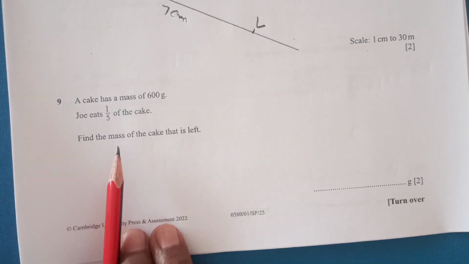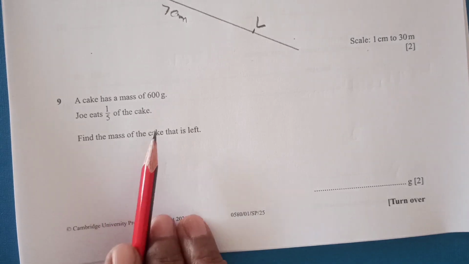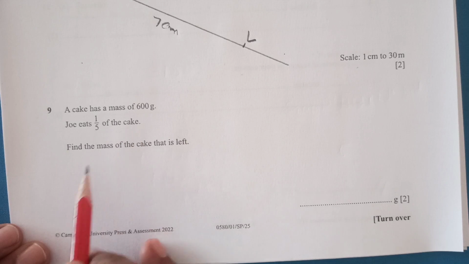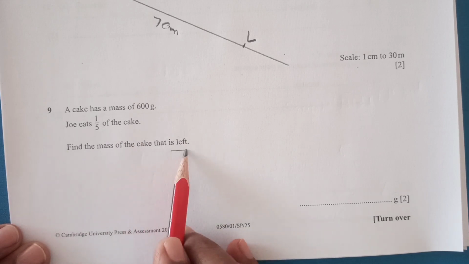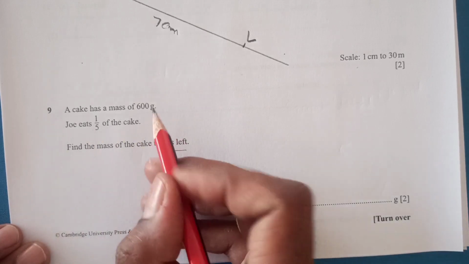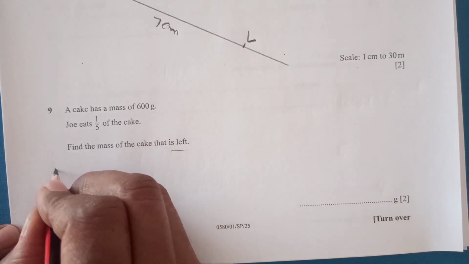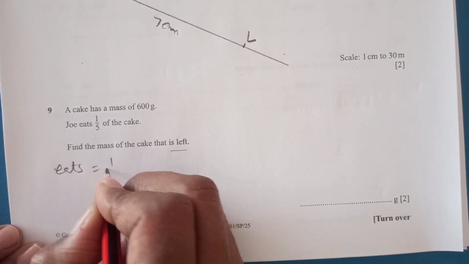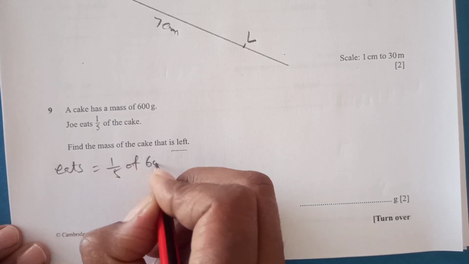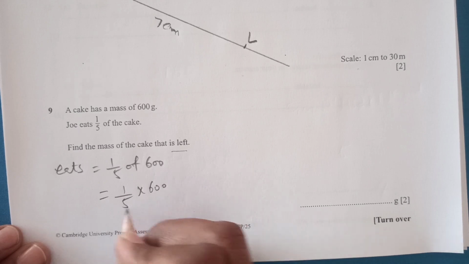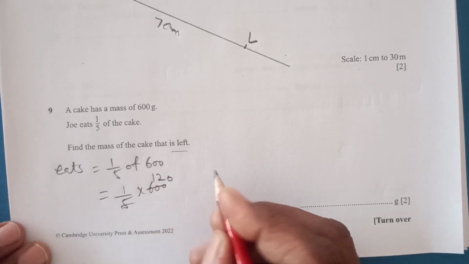Now number 9, a cake has mass of 600 grams. Joe eats 1/5 of the cake. Find the mass that is left. So he ate 1/5. So what is left? First of all, he eats 1/5 of 600, right? So 1/5 times 600 is 120.